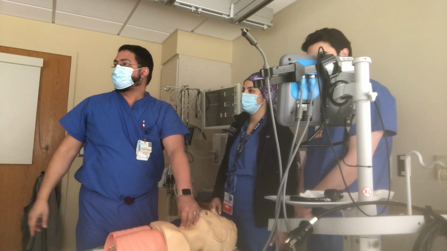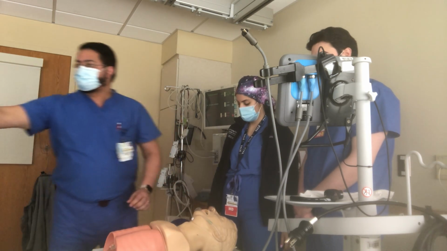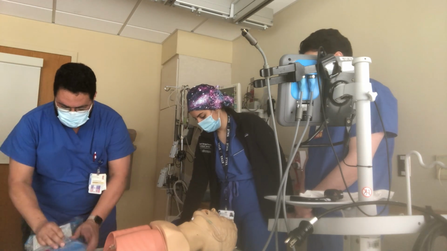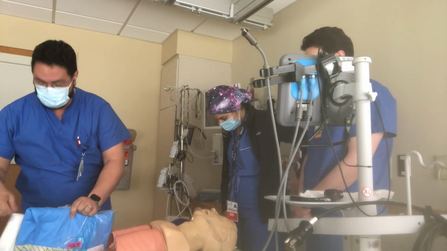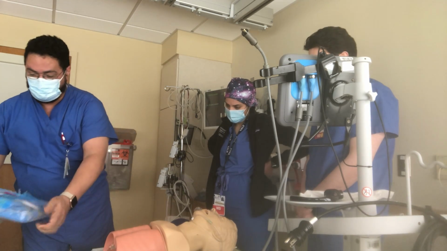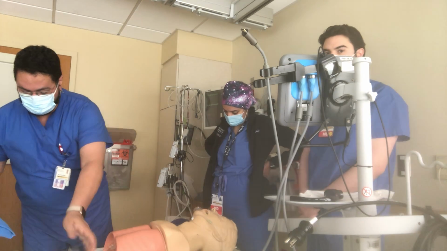This one? All the way. No, yeah, this one. That one. Right? So there's something in the cric kit. It's called the tracheal ring crusher. And I'm not joking. It's called the tracheal ring crusher. It actually crushes the tracheal rings.